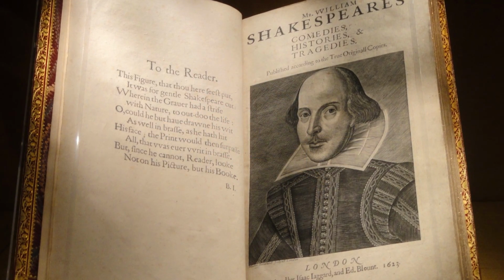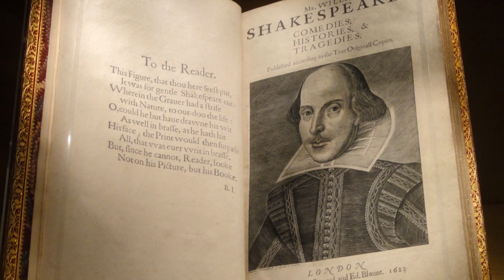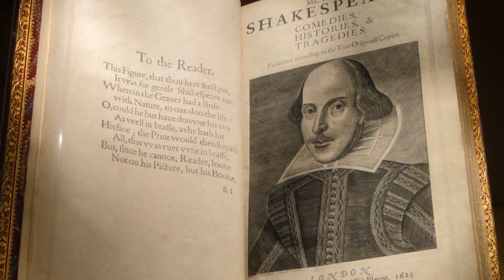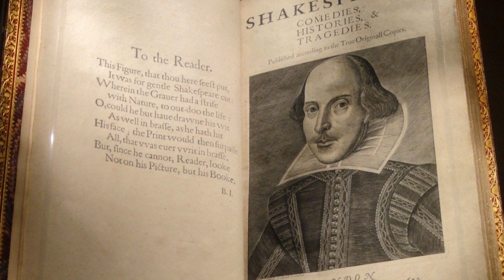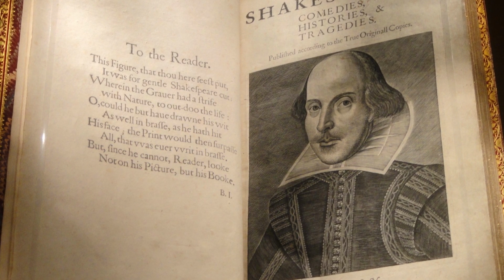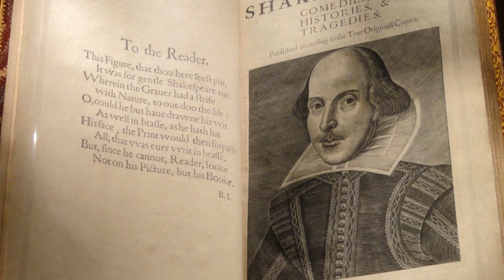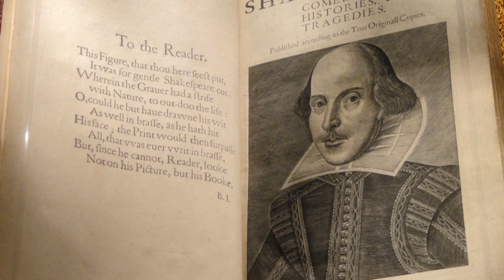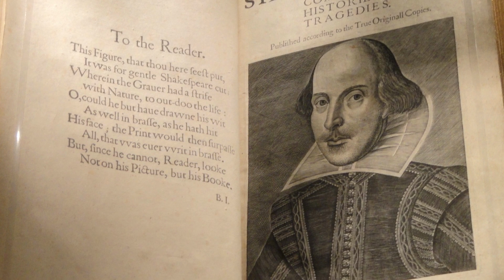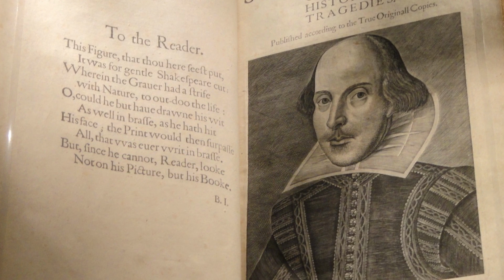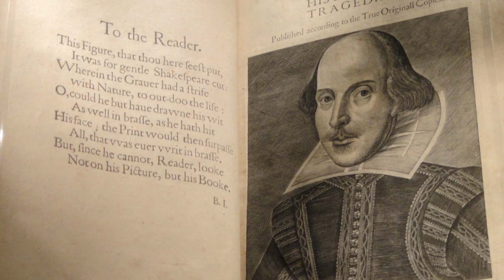This figure that thou here seest put, it was for gentle Shakespeare cut, wherein the graver had a strife with nature to outdo the life. Oh, could he but have drawn his wit as well in brass as he hath hit his face, the print would then surpass all that ever was in brass. But since he cannot, reader, look not on his picture, but his book.